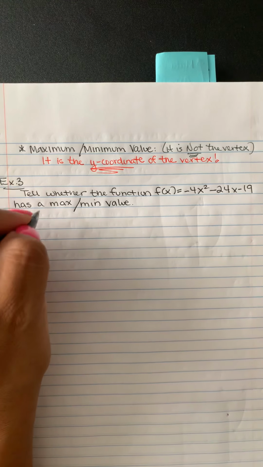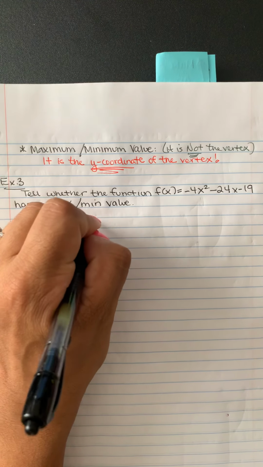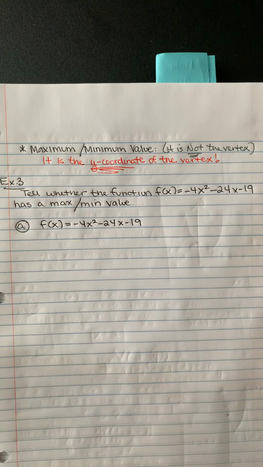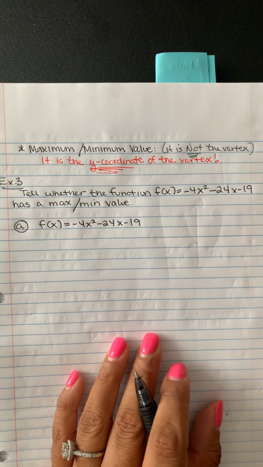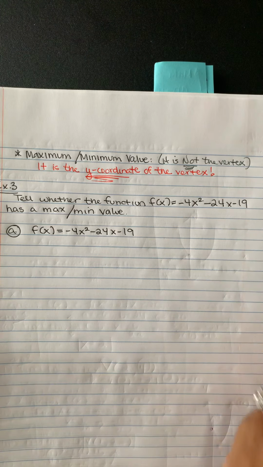Okay. And so again, I'm going to rewrite this. f of x is equal to negative 4x squared minus 24x minus 19. Okay. So the first thing we need to do is find the AOS.